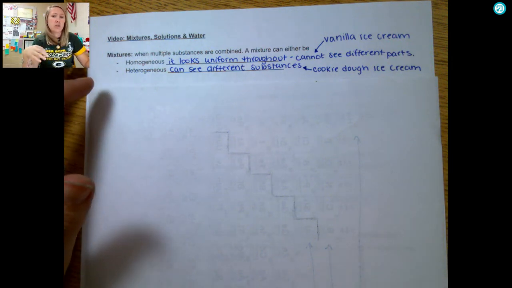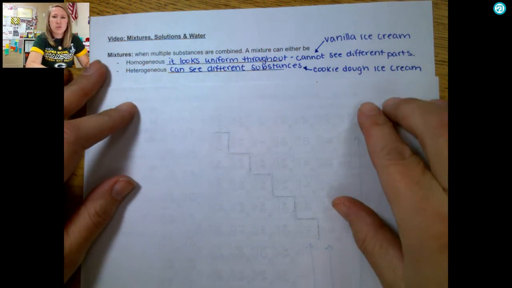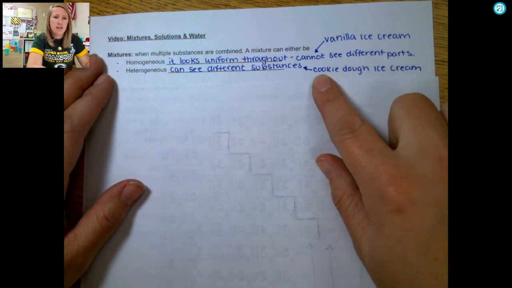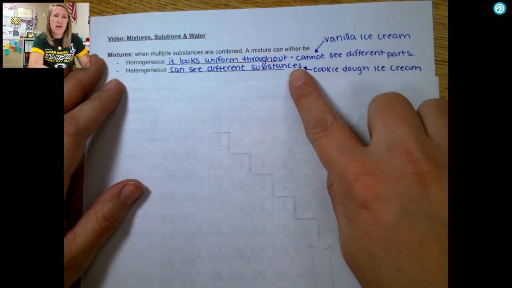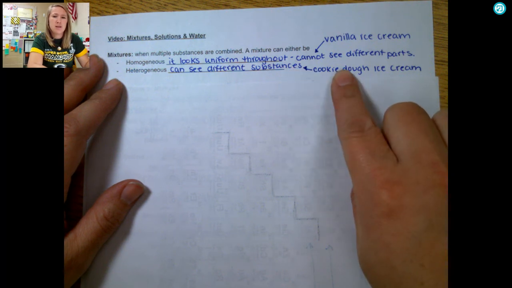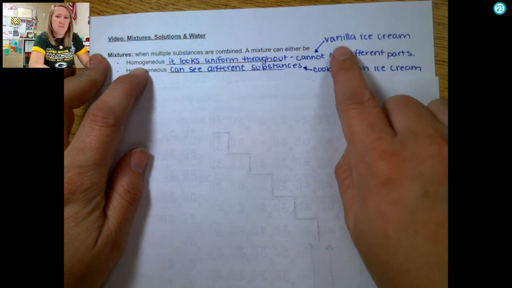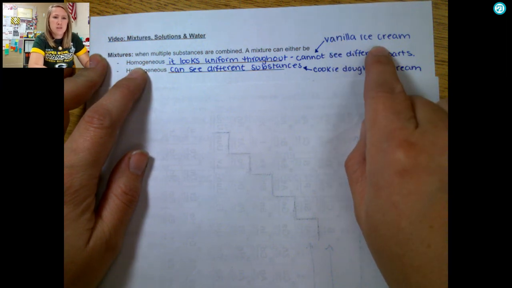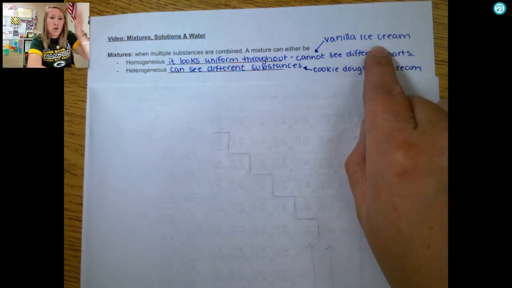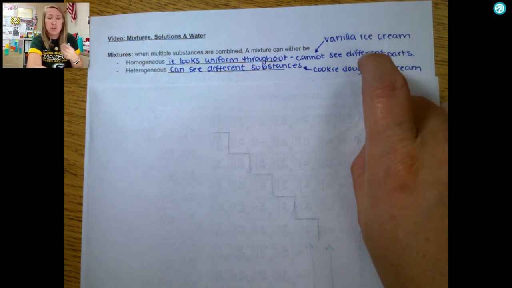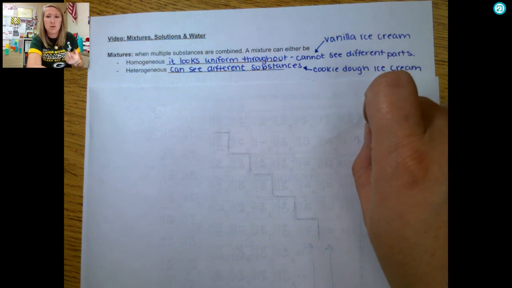Homogeneous means that it looks uniform throughout, so you cannot see the different substances that are being combined. And then heterogeneous means that you can see the different substances. So an example of something that's homogeneous, remember homo means same, would be vanilla ice cream. We can't see the different parts. It's just all white throughout, or plain chocolate ice cream looks all dark, chocolate colored, brown all throughout, right? We don't see the individual milk, sugar inside of it.